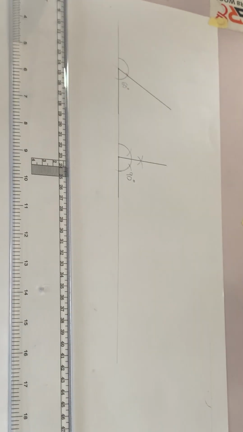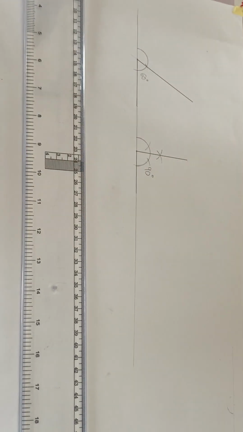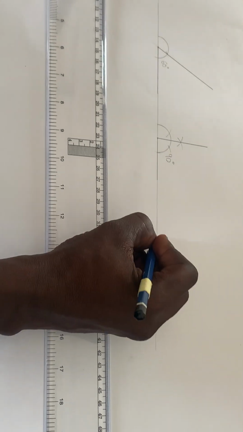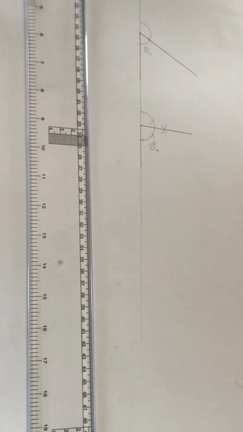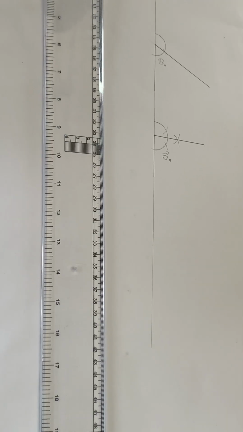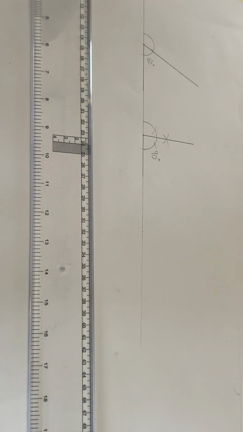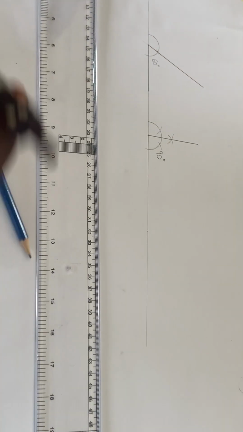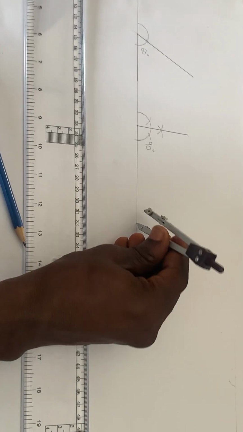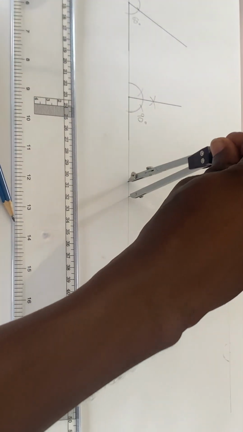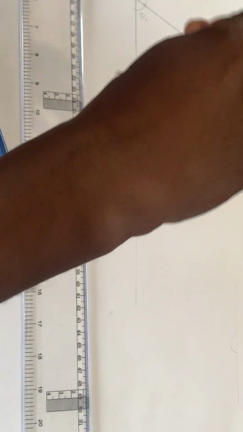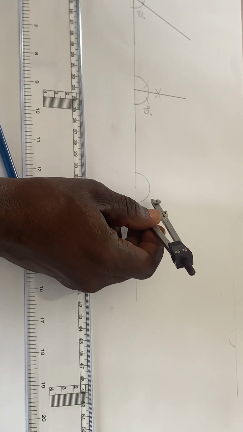Then for the 75 degree, I said we'll construct the two of them on one point, isn't it? So let me take this as my point. You can see I'm not using measurement, just along the line, since they didn't give us any measurement. So my pair of compass, draw a semicircle, put it here.